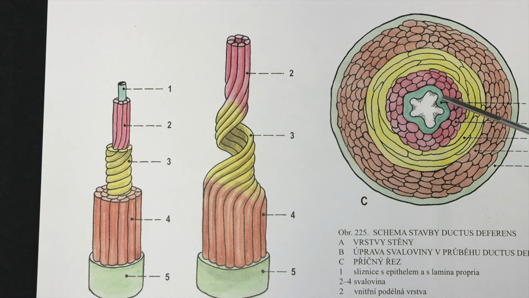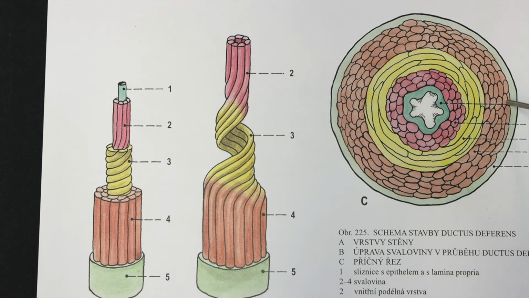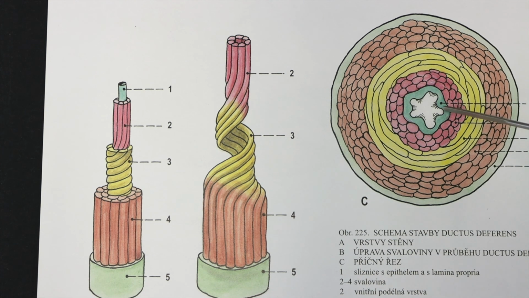From the inner surface, the first layer is the mucous membrane, composed of the epithelium and some folds, and then the lamina propria, which contains elastic fibers. Then you can see the three layers of the muscular layer.